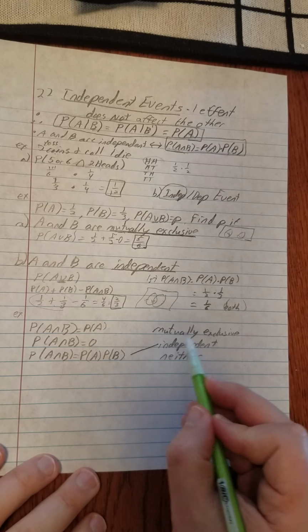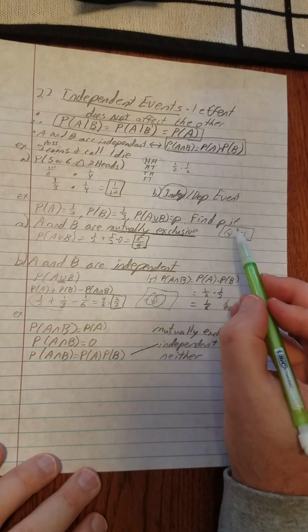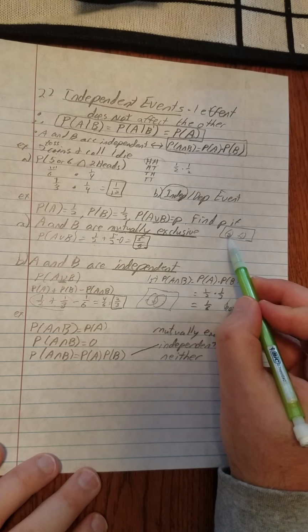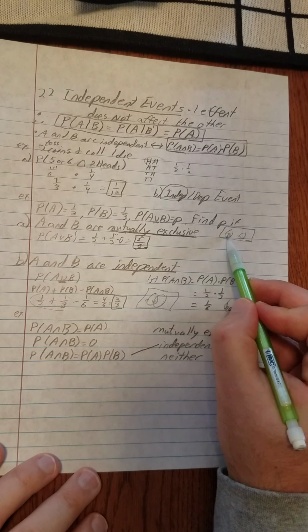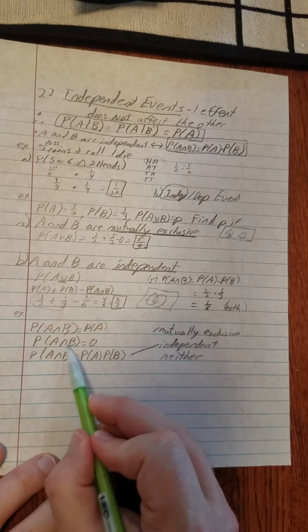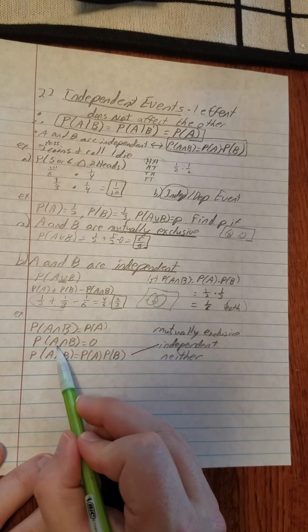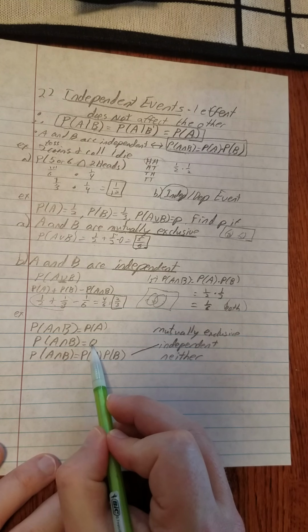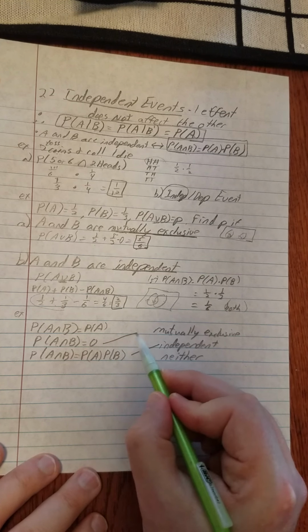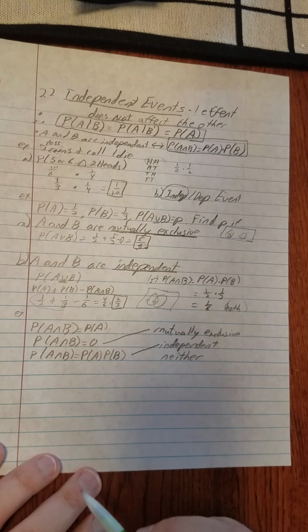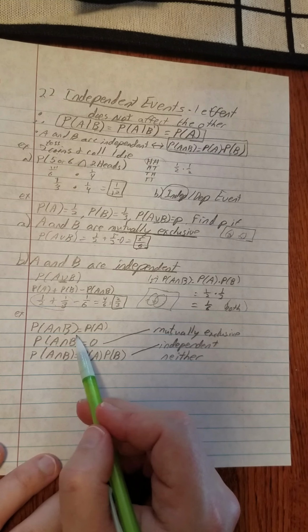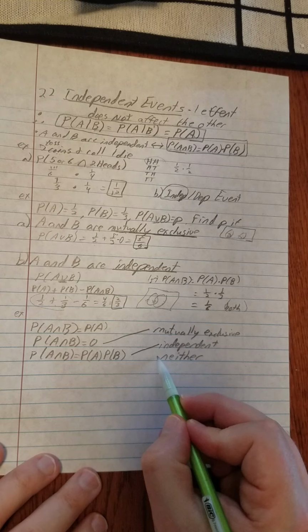Now we need to figure out what mutually exclusive means. Again, that means they have nothing in common. Right here, what does A and B have in common? Nothing. So that would make that mutually exclusive. This one looks like it should be something, but it actually isn't. It's neither.